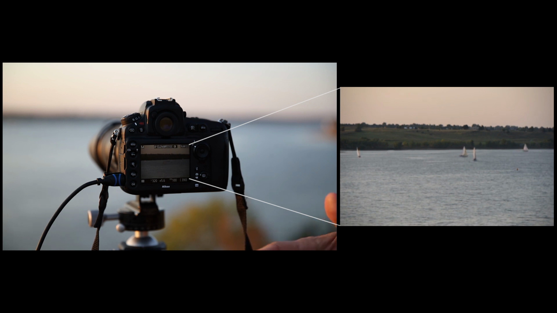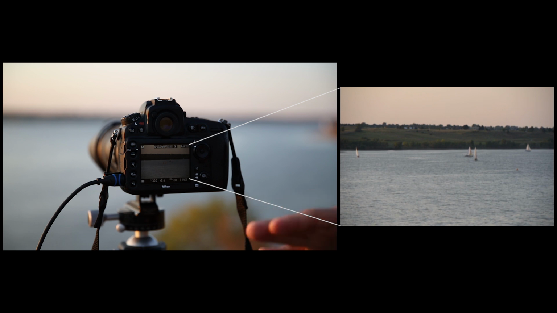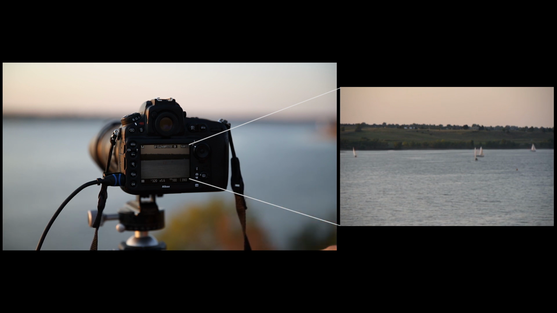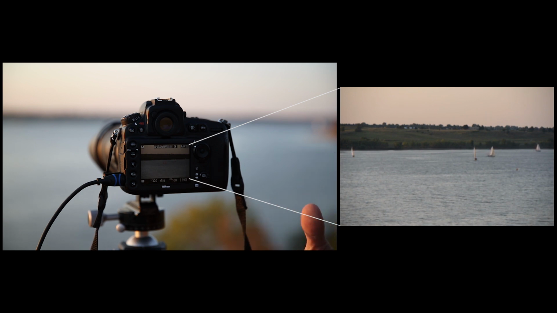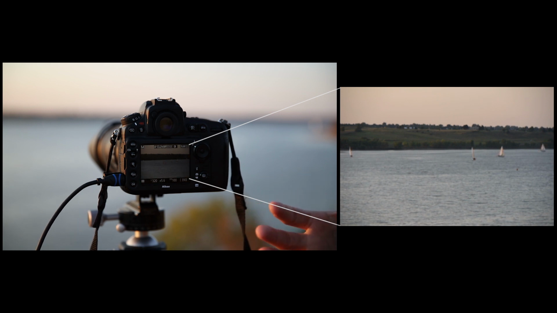Now with the traditional viewfinder that's optical, you are limited to the point of view of your lens. So you can't zoom in and check for focus on your subject. With a live view, you can actually zoom in and check to make sure that your subject's in focus before you take the image. So I'm going to show you how that works.